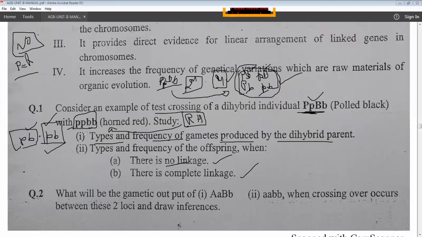In the case of complete linkage, I had told you that 100% will be the parental forms, and the recombinant will be 0. So the parental forms are capital P, small b, which is the dominant one, and the other one is small p, small b.